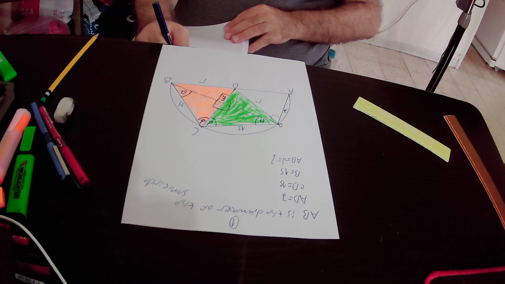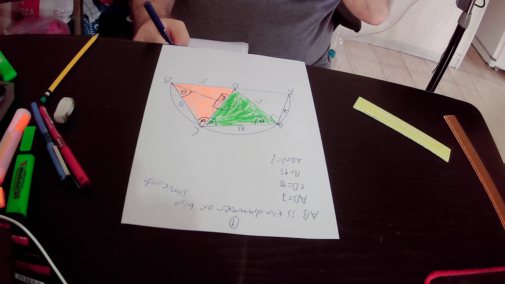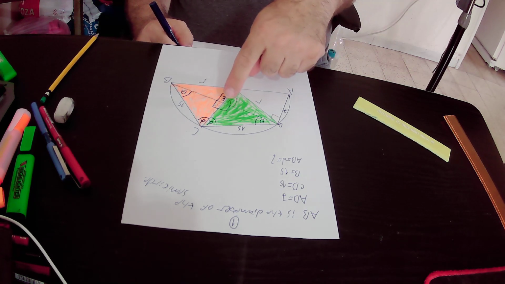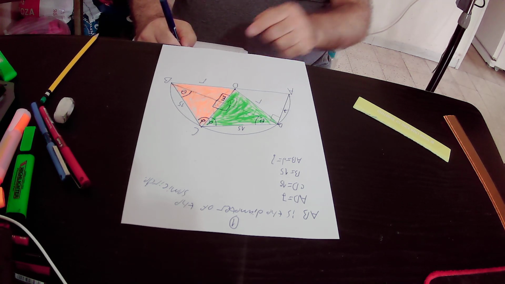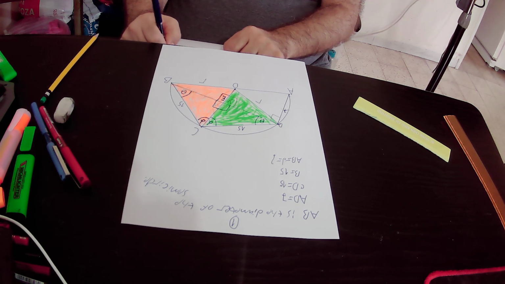So what is the sum of the angles around point E? The sum of the angles around point E is actually the sum of the 3 right angles, that is 270 degrees, plus the size of angle Y, must be equal to 360 degrees according to rule number 4.